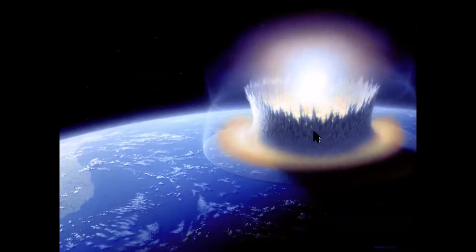But some of the stuff's going to blow out through the middle, up above the atmosphere, and get transported around the planet and form what we call the distal impact ejecta deposit. And that's the part that I'm really interested in. And that's where all the spherules are.